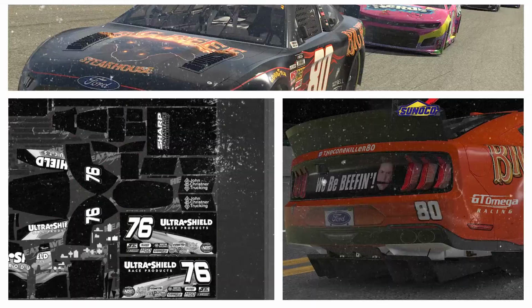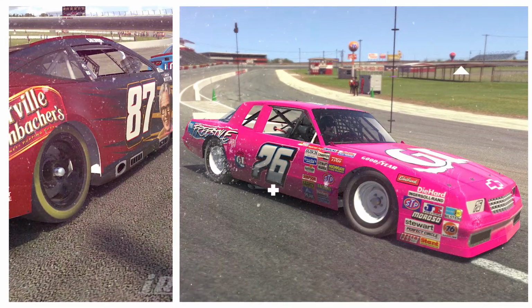Okay, welcome back for part 2. Last time we talked about using iRacing's tools to make a basic paint. This time we're going to talk about downloading the Photoshop templates and some things we can do to make life a little easier as our paints get a little bit more complicated.